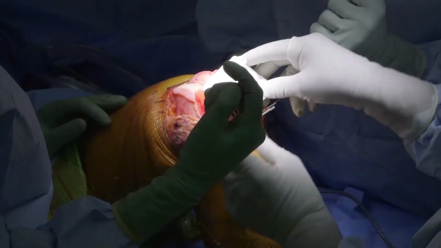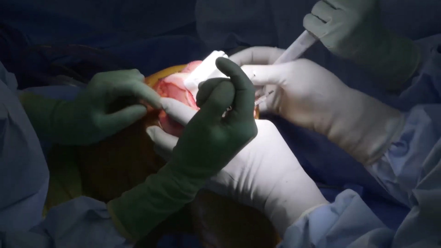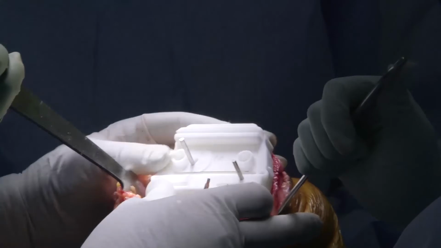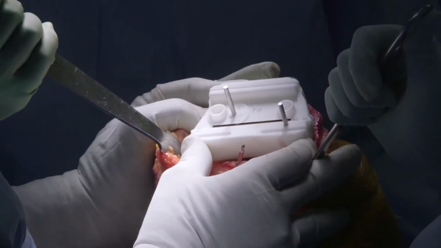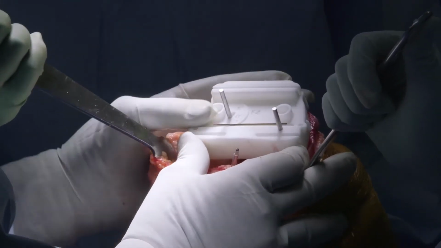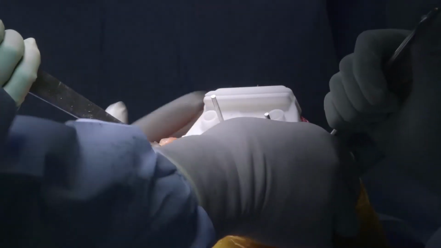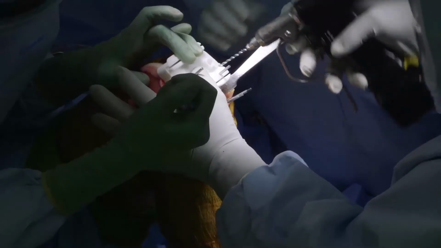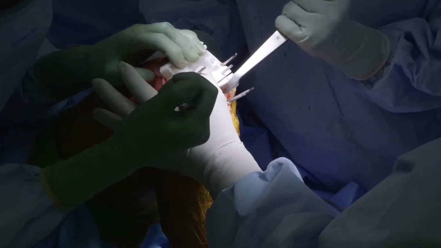So back to the femoral side. This allows you up to 5 additional degrees of rotation, but I found that this actually is most of the time at 0. And you want to have your assistants make sure that both sides are flush. Go ahead and pin this. One more pin.